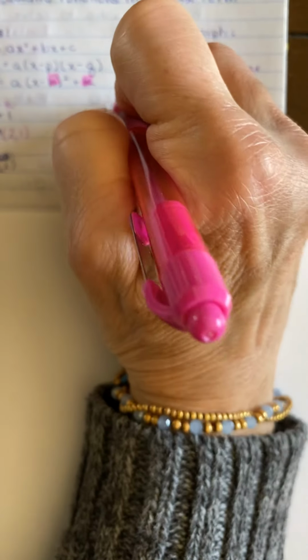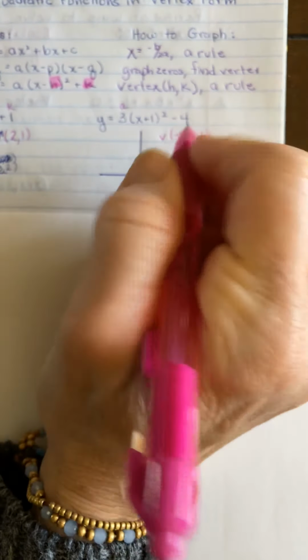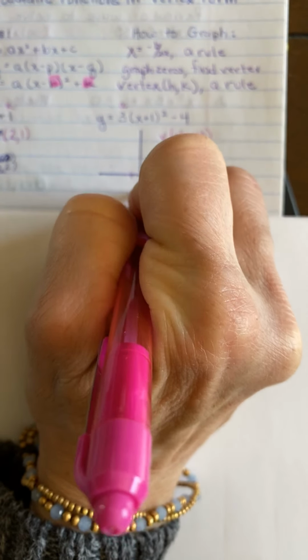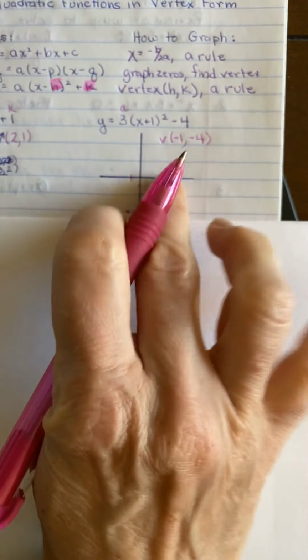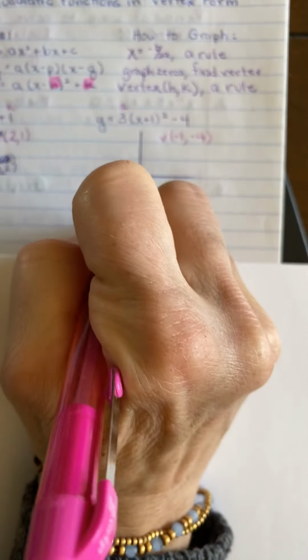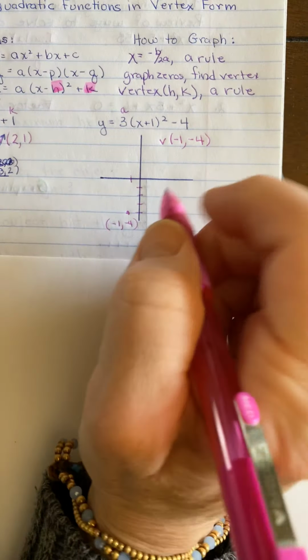And then what's our a? a is 3. We'll use this for the a rule. But first let's go to -1, -4. 1, 2, 3, 4. So here's the vertex. This is at -1, comma -4. It's always nice when you label those for me.